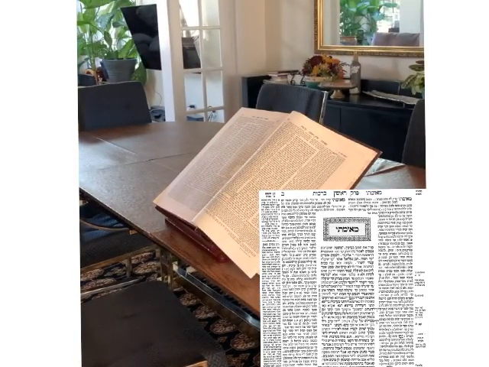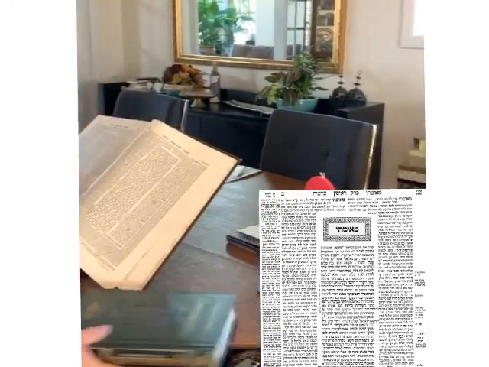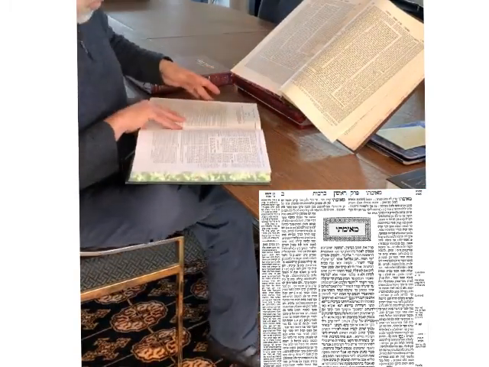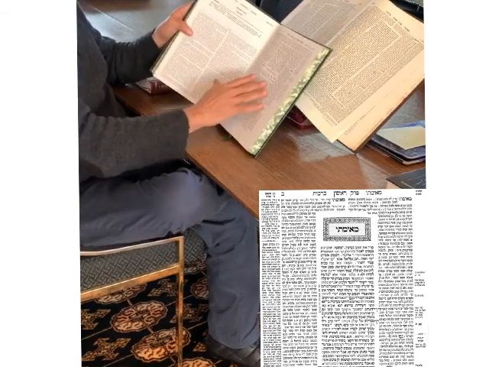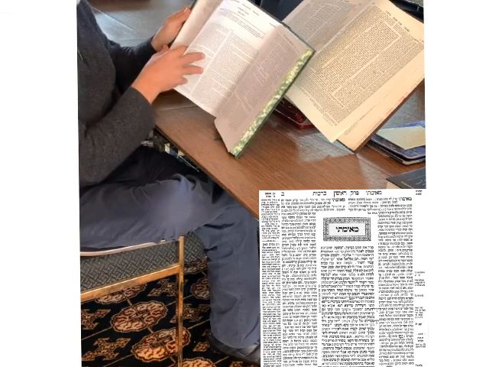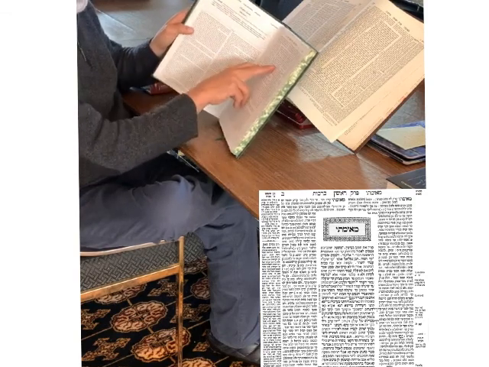In more recent printings of the Talmud, here's a printing, a Hebrew English. So you need a lot more pages of English in order to be able to explain the Hebrew.